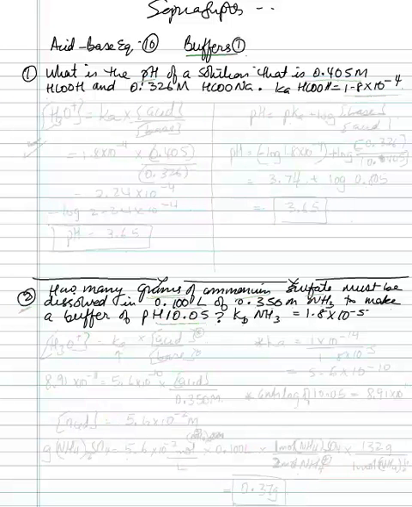Now we get into buffers. So here's the first problem. What is the pH of a solution that is 0.405 molar HCOOH, which is formic acid, and 0.326 molar of the conjugate base of the formic acid? Okay, and then the Ka is given to us: 1.8 times 10 to the negative 4.